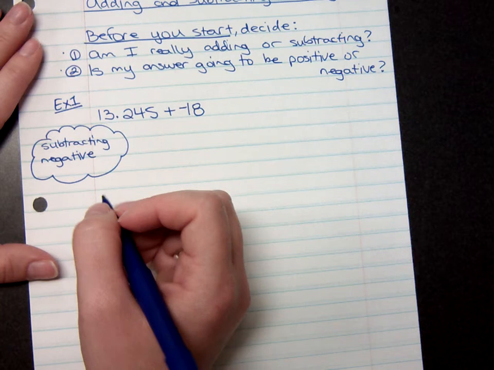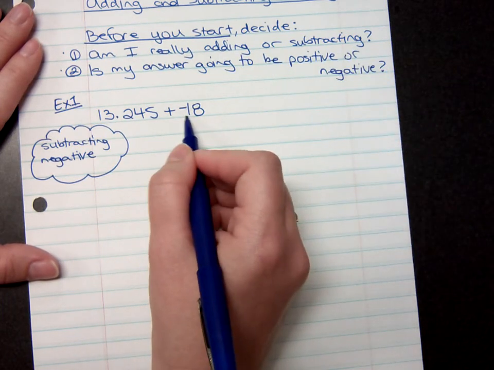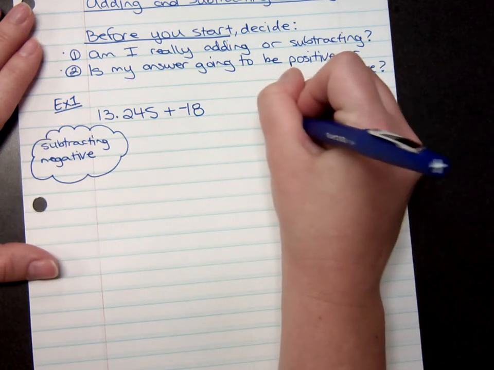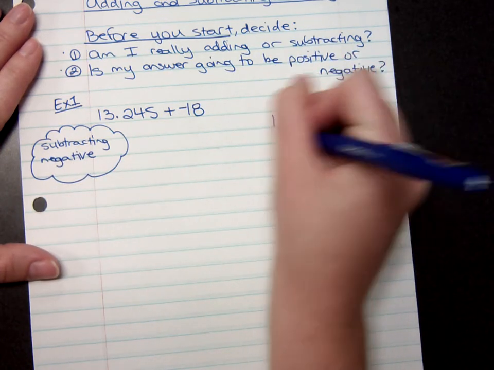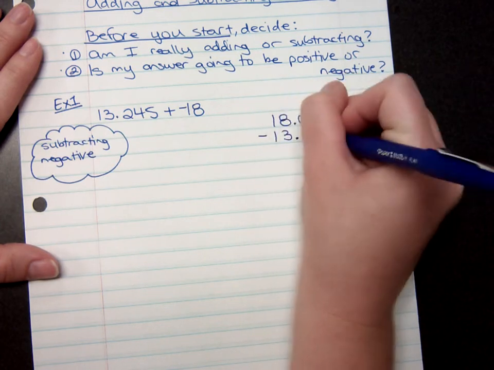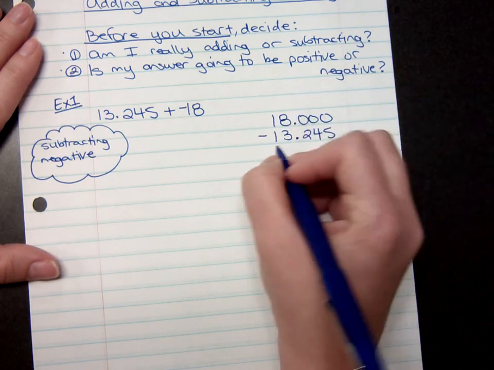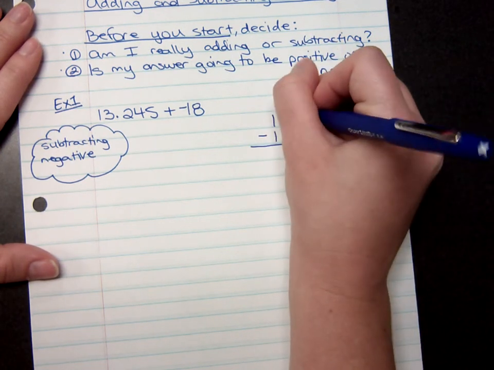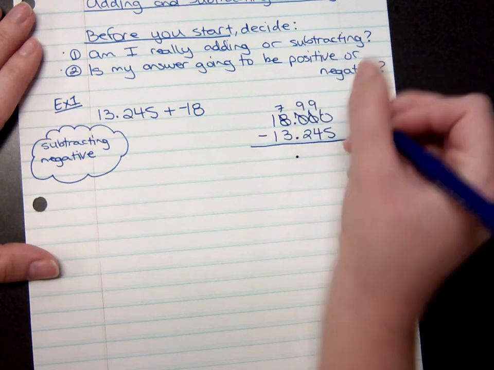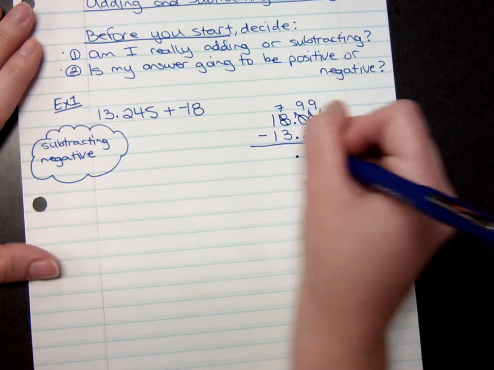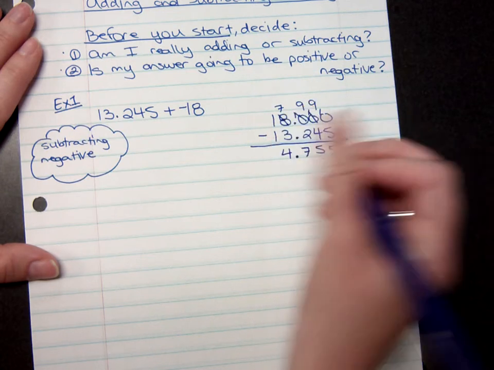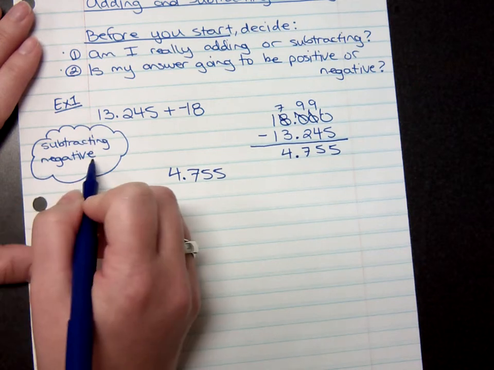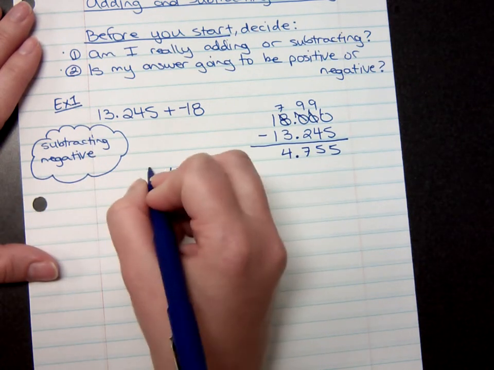And then to make the problem easier on myself, I'm going to do the bigger number minus the smaller number, since I know I have to subtract. So I'm going to do 18 minus 13.245. And I'll do the subtraction. 5, 5, 7, and 4. So I get 4.755, but I know that my answer needs to be negative, so I just put the negative on my answer.